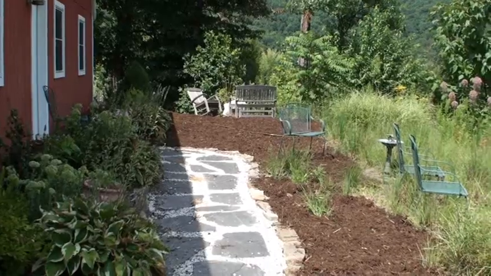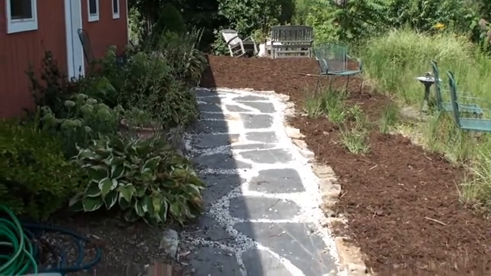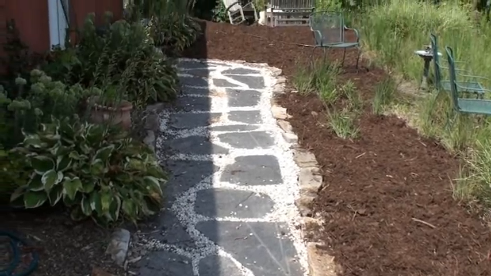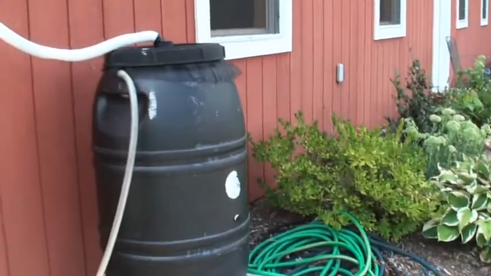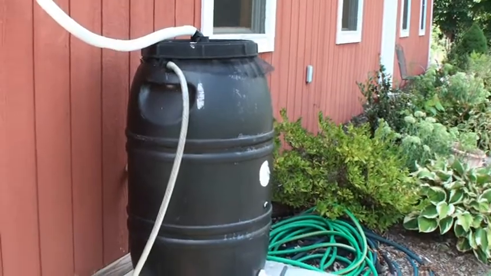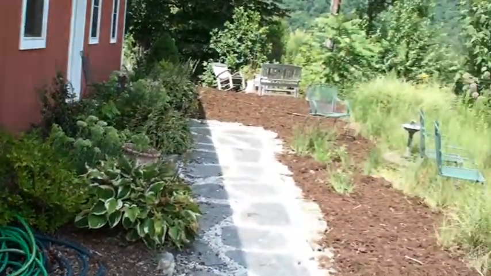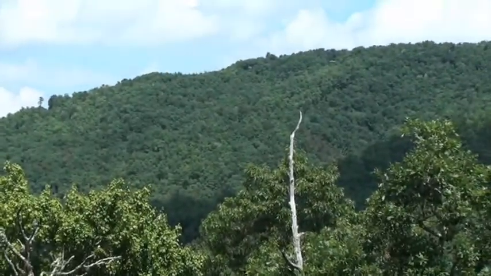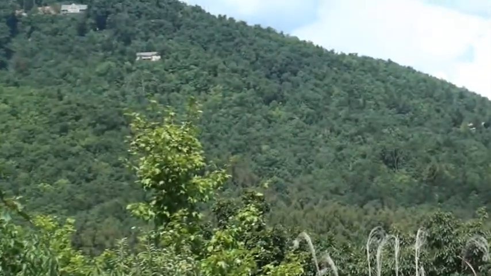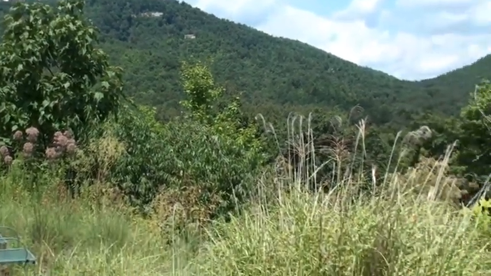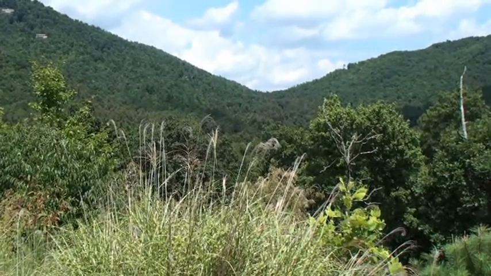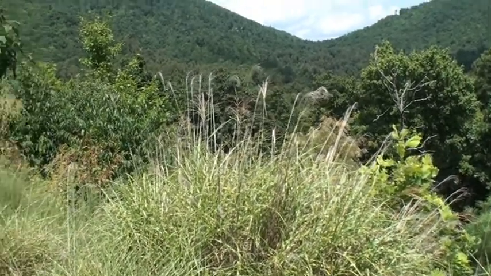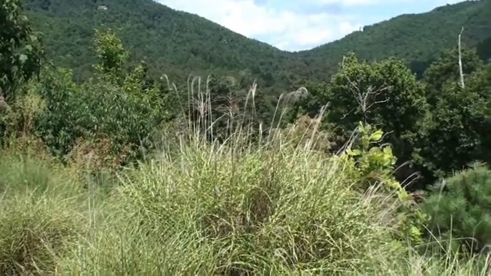Just for the heck of it, here's the front yard of our little place in the mountains. I laid this stone pathway here. Actually got another little rain barrel here. It's the first one I put in. Carol uses this for the plants and stuff up here at the top. And here's what our front view looks like in the mountains. Pretty cool. Normally in the fall, when the foliage is down, you can see a lake right between those two mountains, Echo Lake, which is a pretty cool place. So that's a little side note.